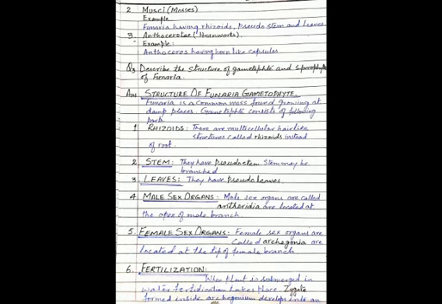Now write the next heading, fertilization. Now start. When plant is submerged in water, fertilization takes place.